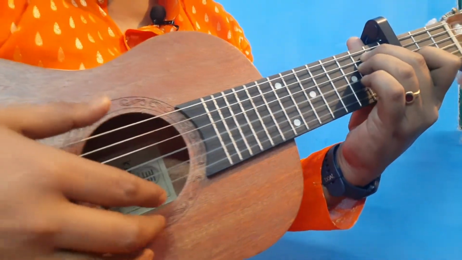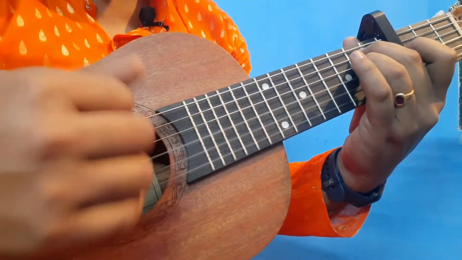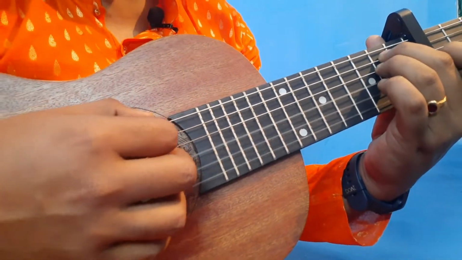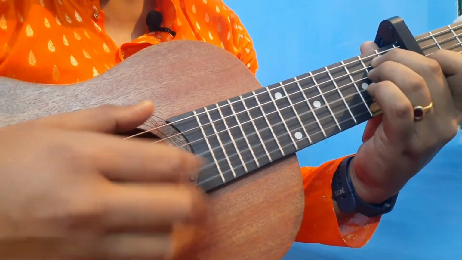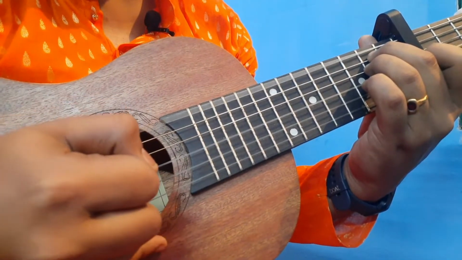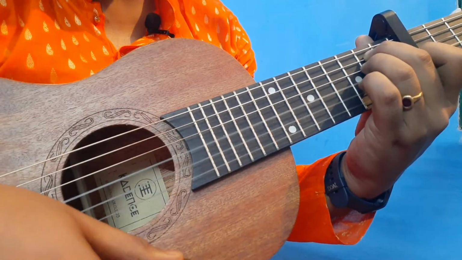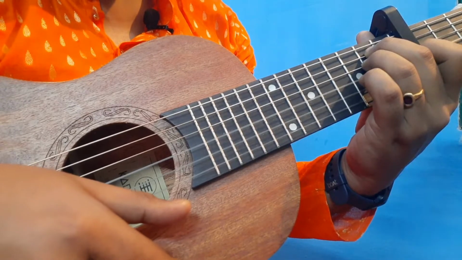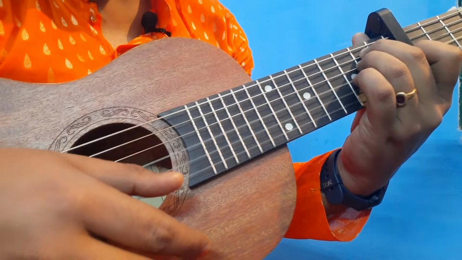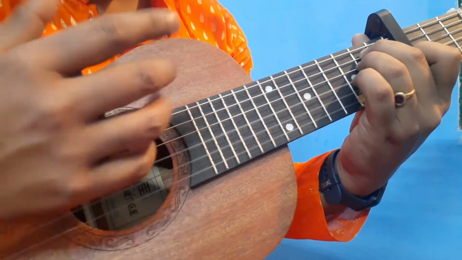I have brought the camera closer to my strumming hand, so you can see what I'm doing. I'm holding the A minor chord, and the bass string now is the sixth string. I'll play the bass string once, and then I'll strum. Then it will complete with an up strum. Then the whole thing will sound like this.